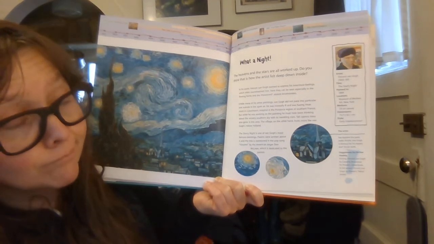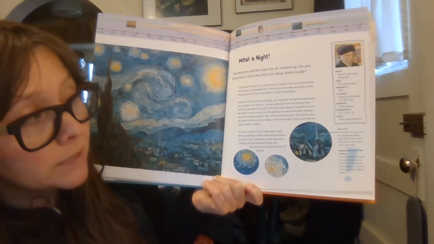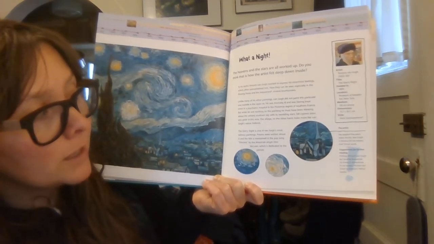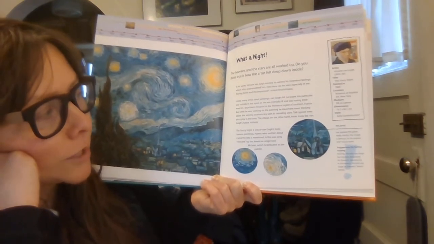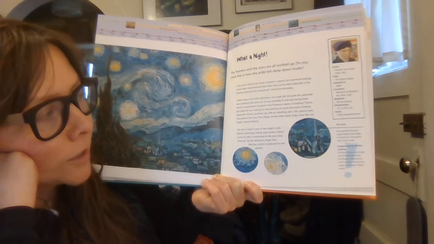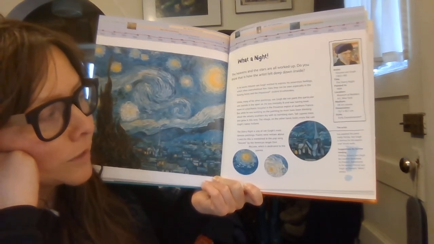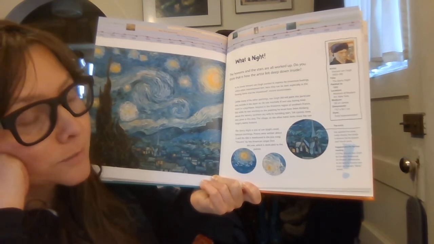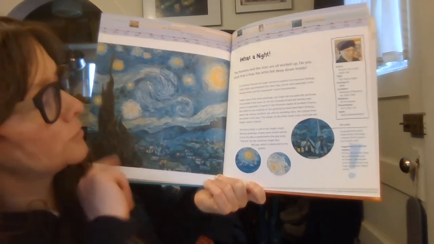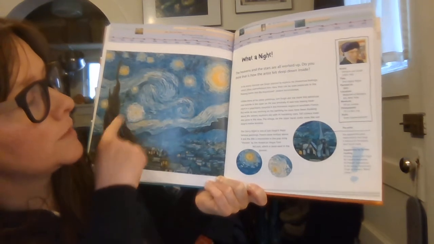Unlike many of his other paintings, Van Gogh did not paint this particular one outside in the open air. He was mentally ill and was having treatment in a psychiatric hospital in the Provence region of southern France. But while he was working on the painting, he must have been thinking about the velvety southern sky with its twinkling stars.